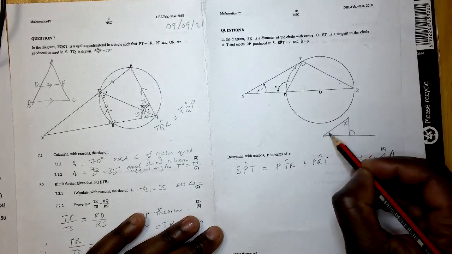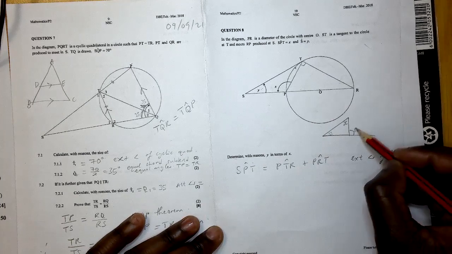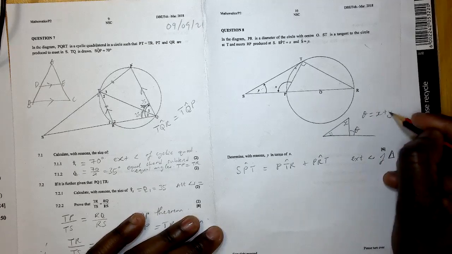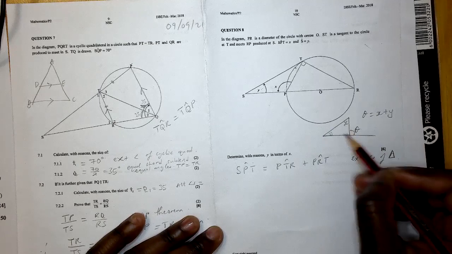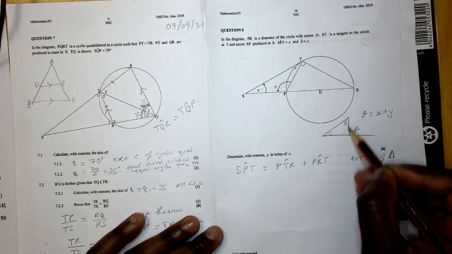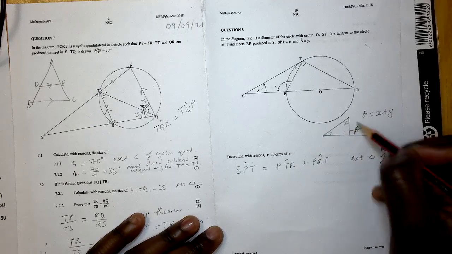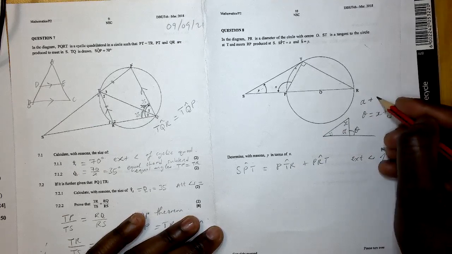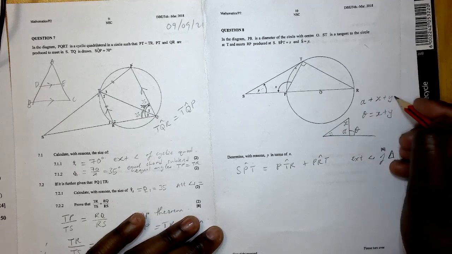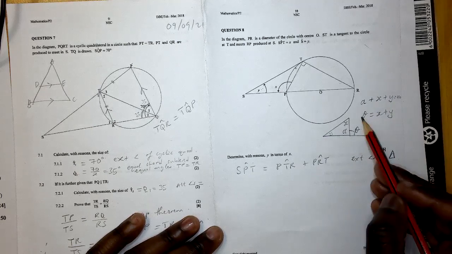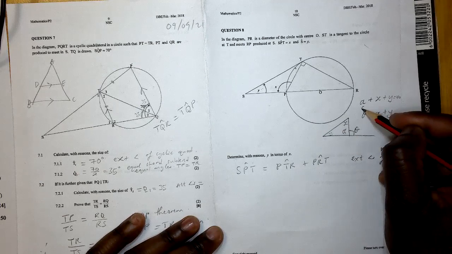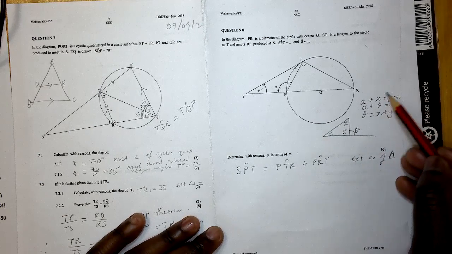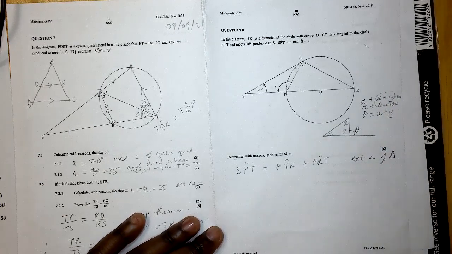So if we have x and y here, to find theta, we will say it equals x plus y. Because both of these two add up to 180. This is a straight line, which gives us 180. This is also a triangle, which gives us 180. So if we put alpha here, alpha plus x plus y gives us 180. But also alpha plus theta gives us 180. That's why we are saying that. So these two here are actually equal.